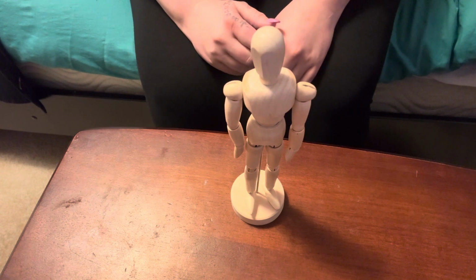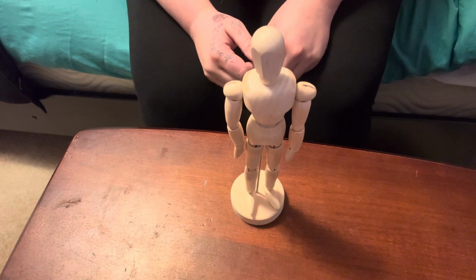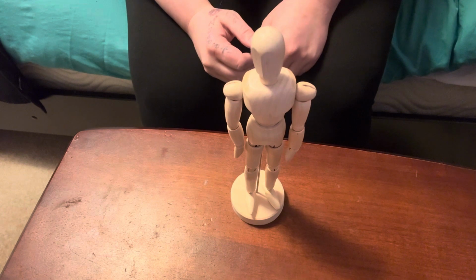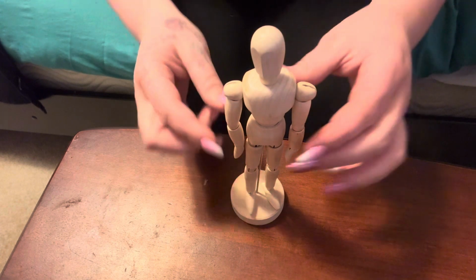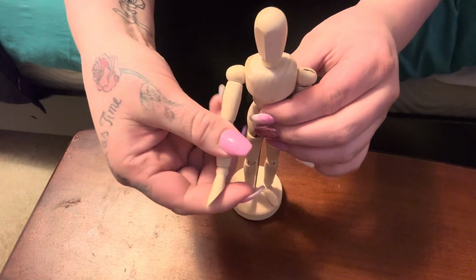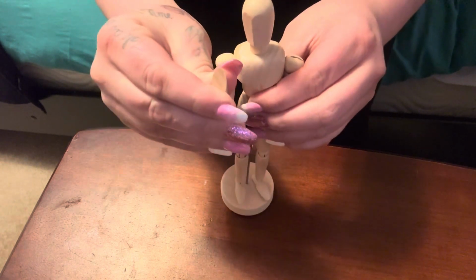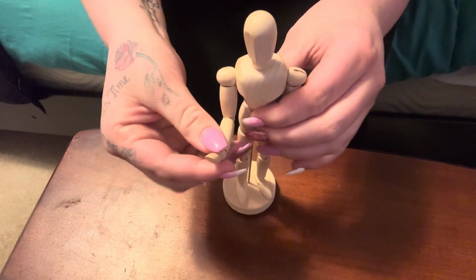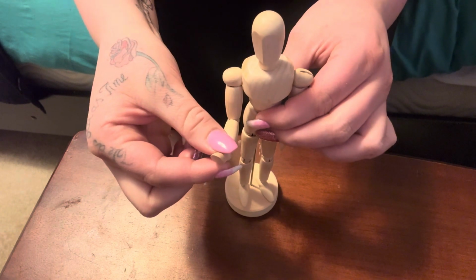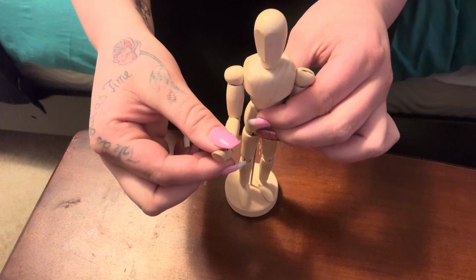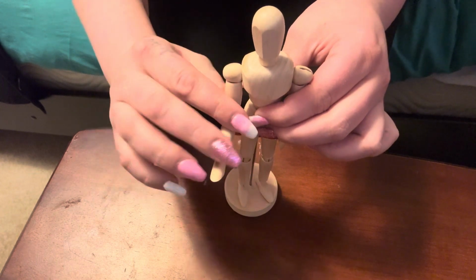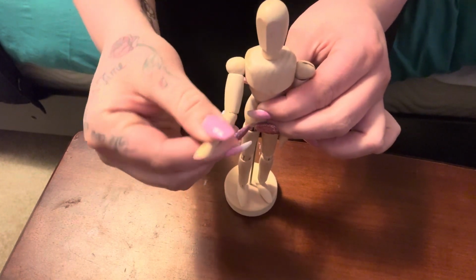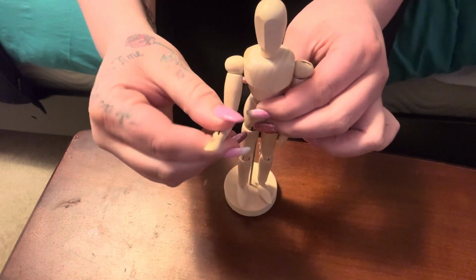So the first movement we have is flexion, and this is a movement that decreases the angle between two body parts, and it refers to the bending of a body part so that it moves closer to the body. So we can take my little friend here and we can bend his elbow towards his arm like this. This is flexion. And then extension is a movement that increases the angle between the body parts, so by straightening the body part away from the body. So when we take his elbow and we bend it back out, that is extension.